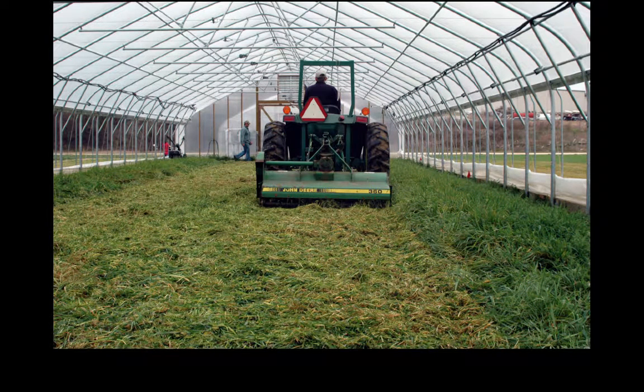Now this picture shows a cover crop that was being grown in a high tunnel. We're not going to talk about high tunnel production in this session, but we will in a further section in the webinar series. It is really important to utilize cover crops in high tunnels in order to proactively benefit the soil and increase soil quality.